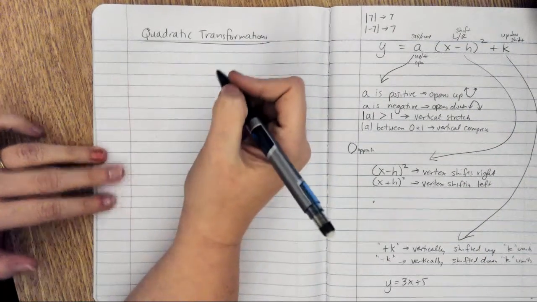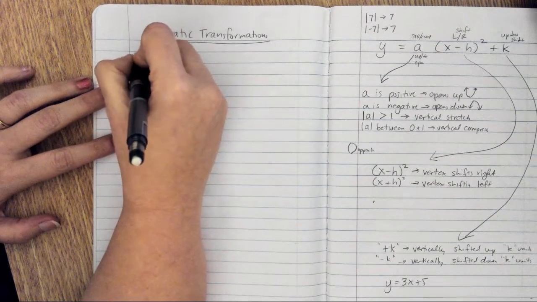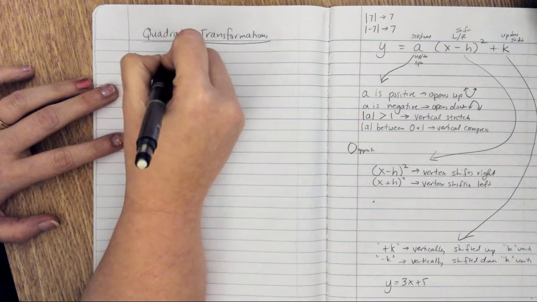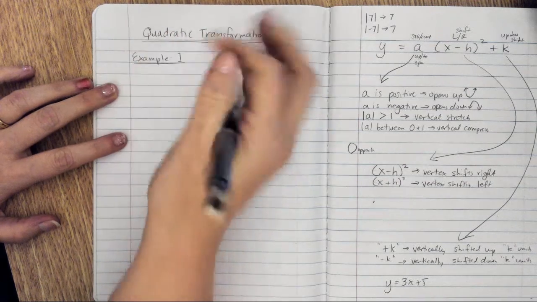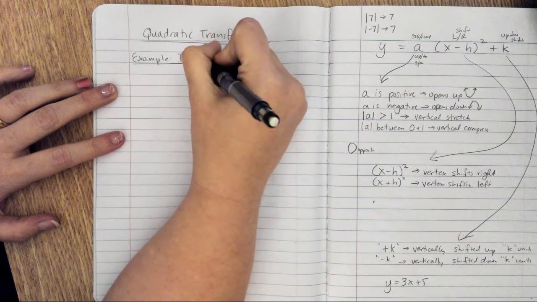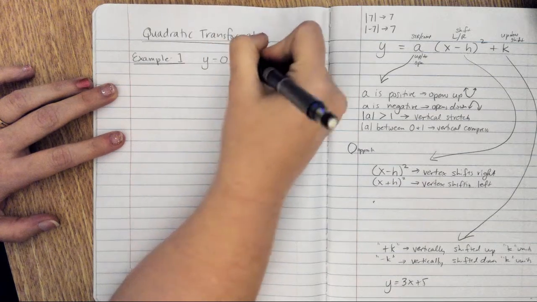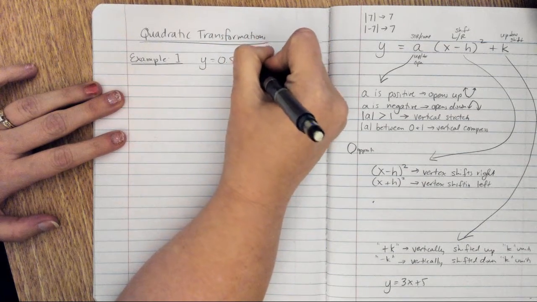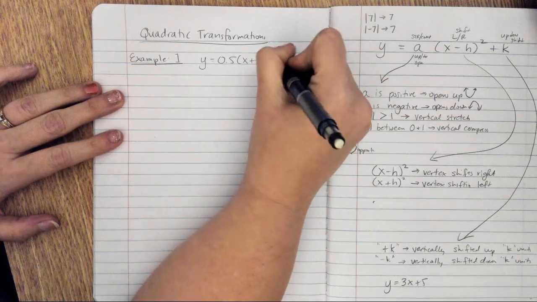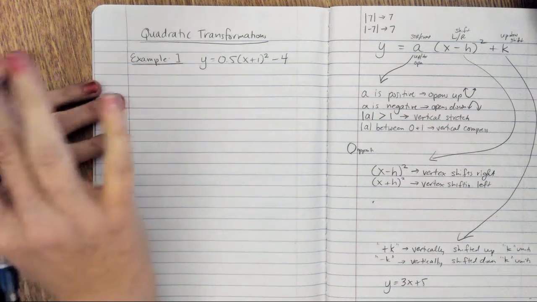Now let's look at this quadratic transformation. We're going to try two examples, and these are the same ones we did in class. So example 1: y equals 0.5 times (x plus 1) squared minus 4. Okay, so we're going to start.